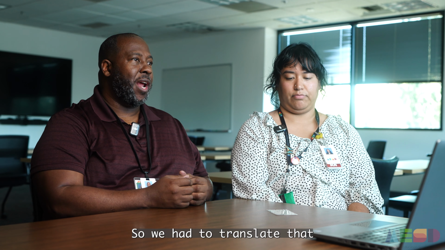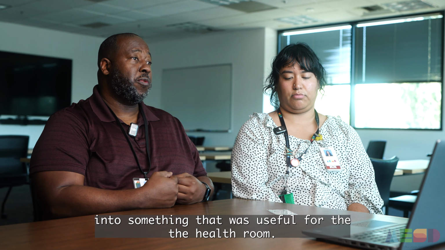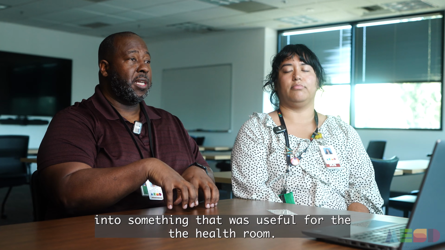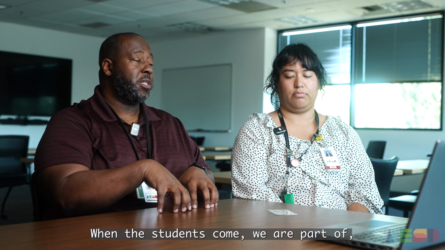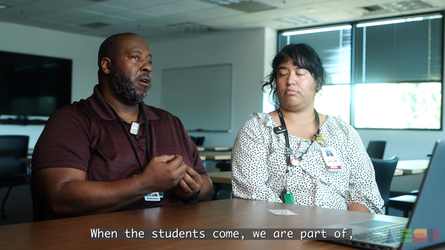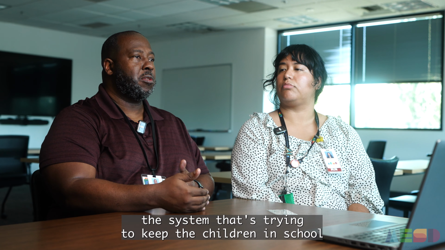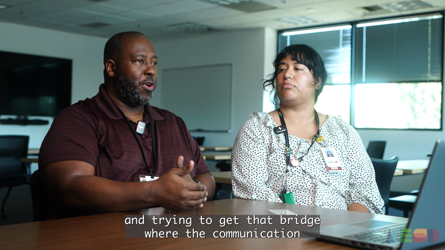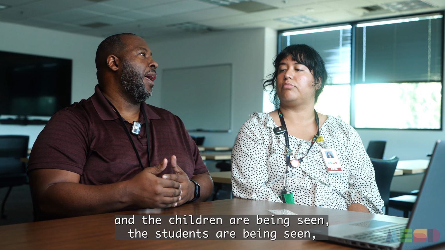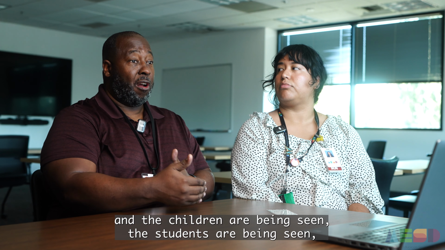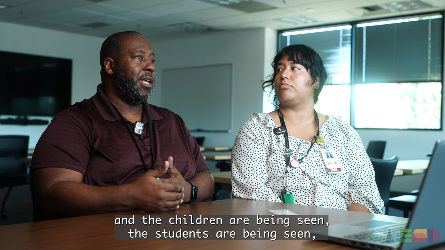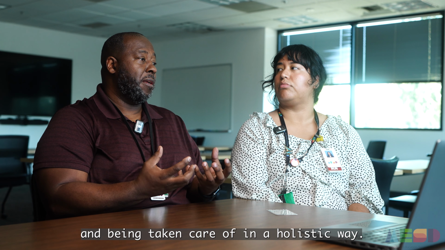So we had to translate that into something that was useful for the health room. When the students come, we are part of the system that's trying to keep the children in school and trying to get that bridge where the communication happens and the students are being seen and being taken care of in a holistic way.